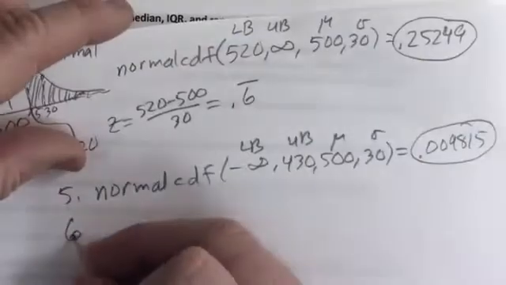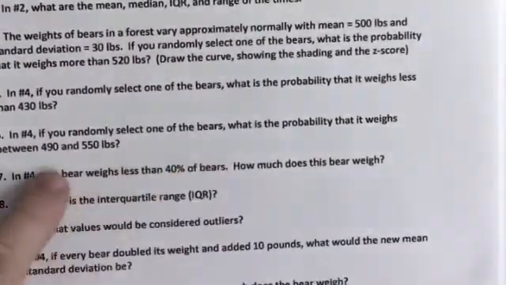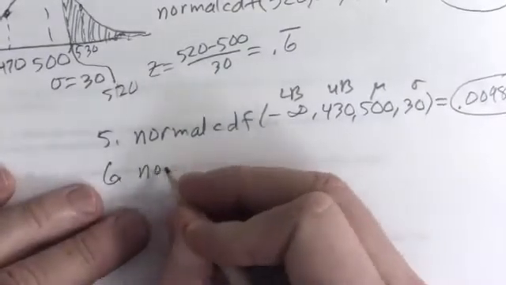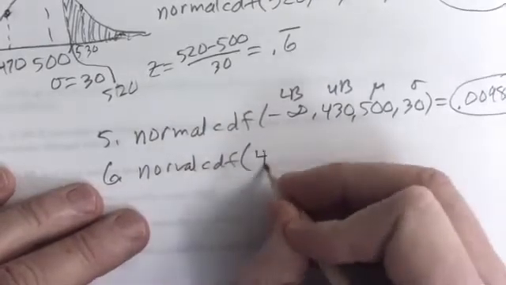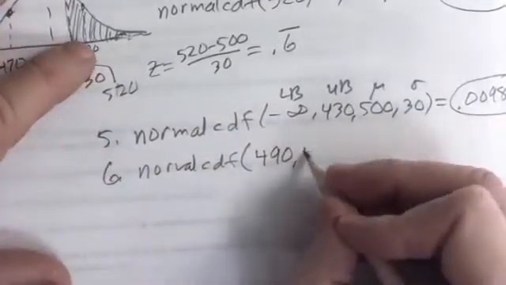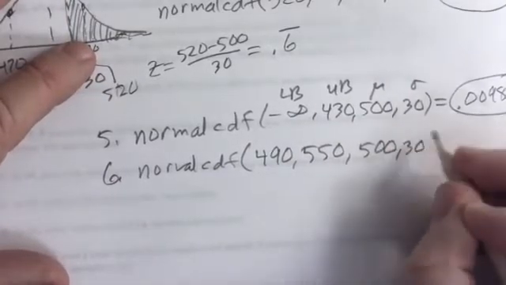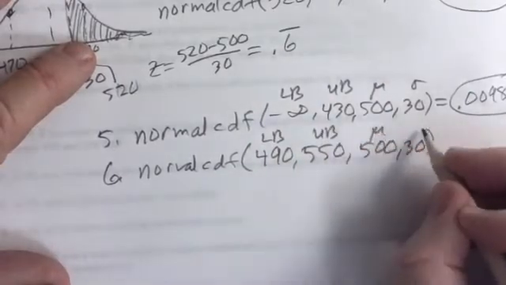Number 6. So number 6 asks, if you were to randomly select one of the bears, what's the probability it weighs between 490 and 550? Well, that's going to be normal CDF. My lower bound is 490. My upper bound is 550. Mean of 500, standard deviation of 30. So this is my lower bound, that is my upper bound, mu and sigma.